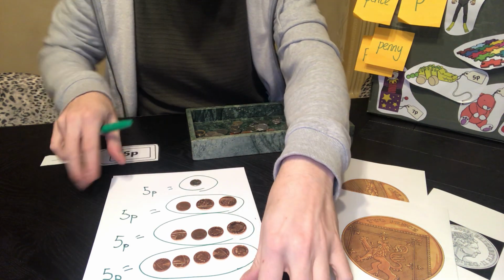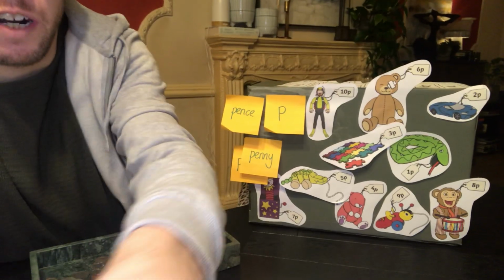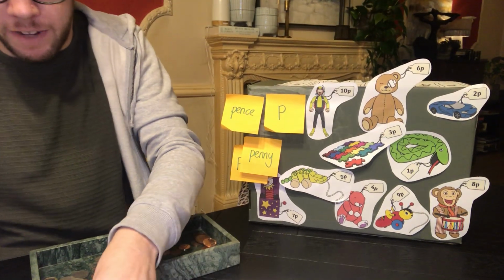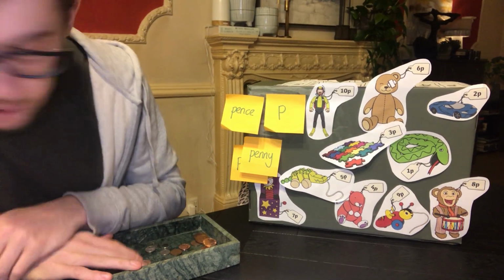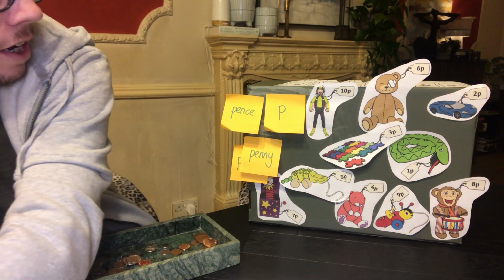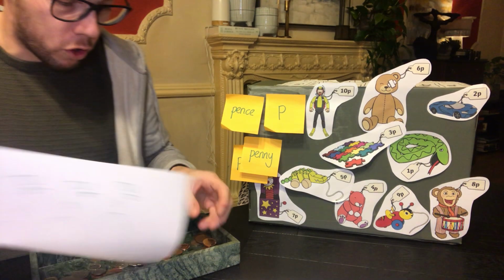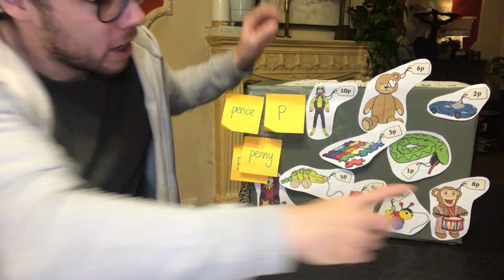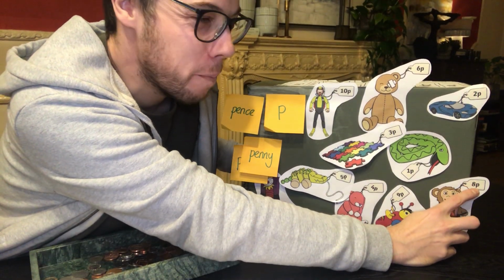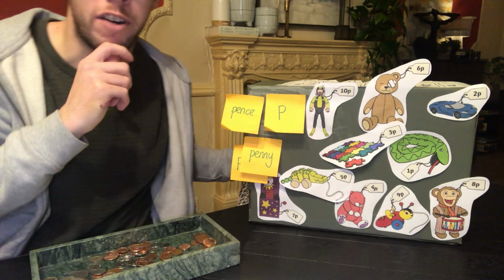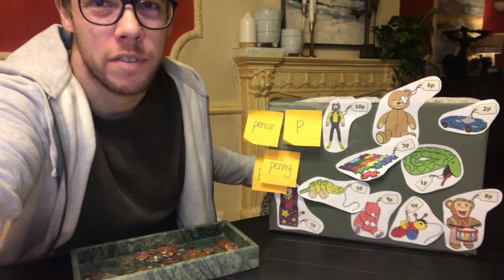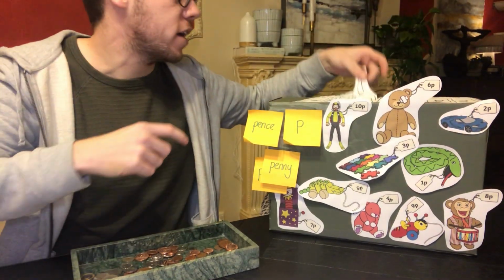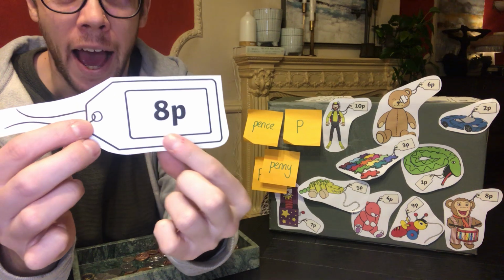Right, that's my 5p one. Right, let's go back to the shop. Right, what would I like? Let's have a look. Right, I've got some money. I think I would like to buy the monkey with a drum. Now here's the monkey with the drum, and I can see it's got 8. How do I say 8? 8p. Fantastic. 8 pennies. So let's have a look. Here's my 8p. Let's find. There it is. 8p. 8 pennies.